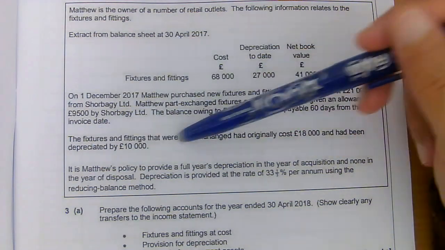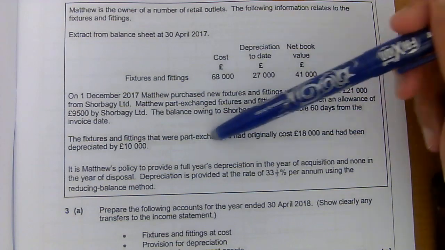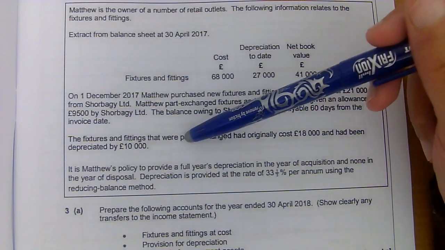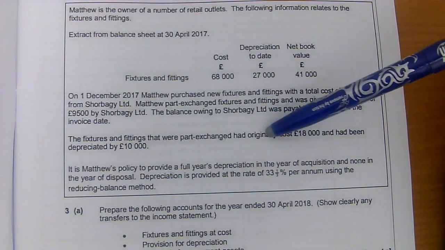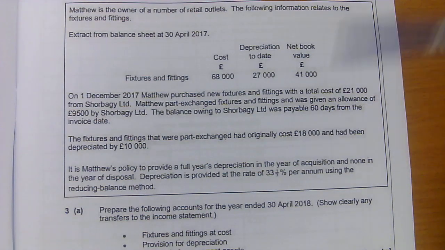The fixtures and fittings that were part exchange, so now we're talking about a disposal, the fixture and fitting you got rid of, had originally cost £18,000 and have been depreciated by £10,000. So we can conclude from that the old assets were worth £8,000. The net book value of the old assets is £8,000.